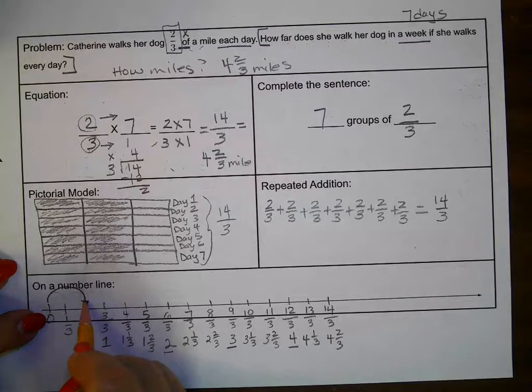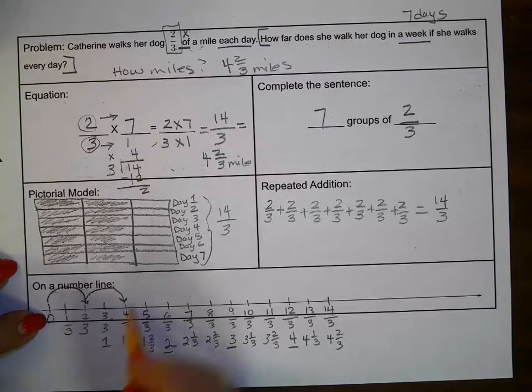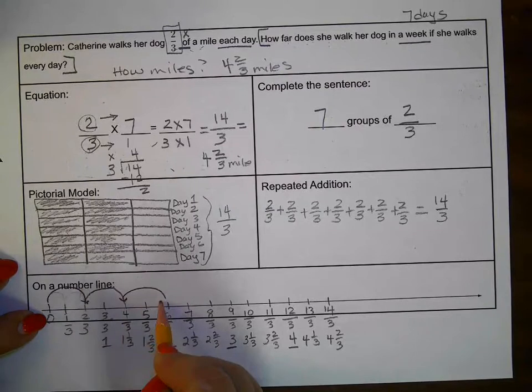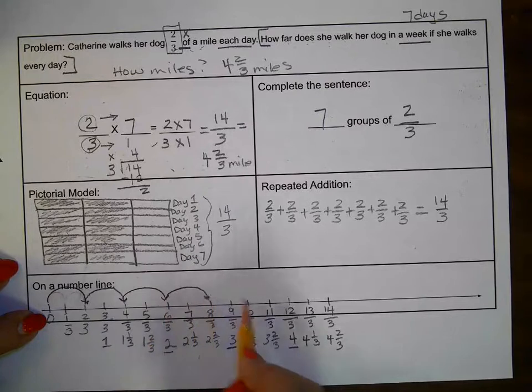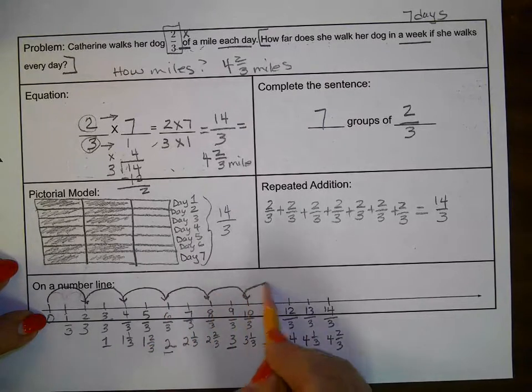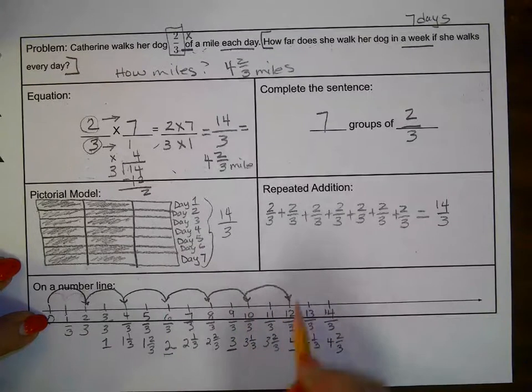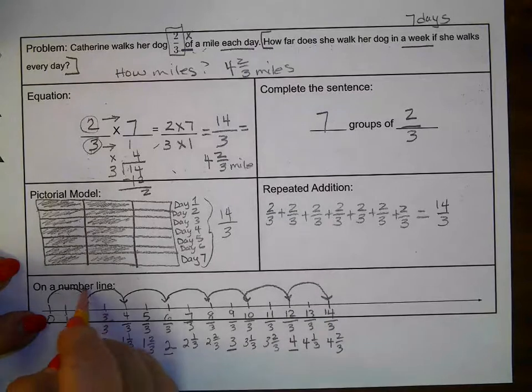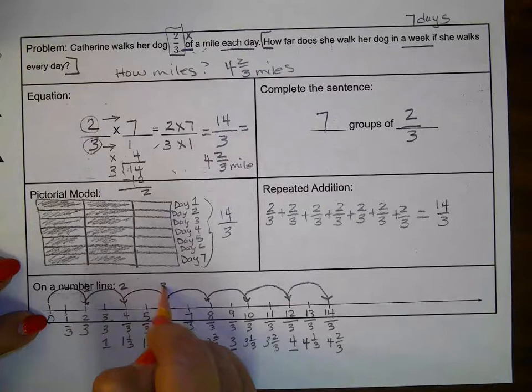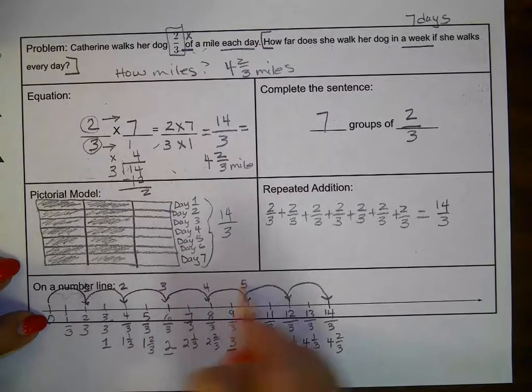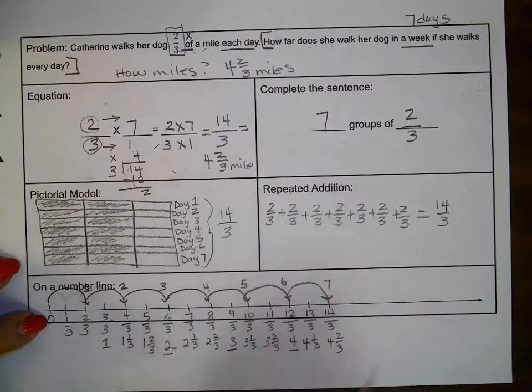Now for day 2, I jump the 2/3 and I jump to 4/3. Day 3, I go to 6/3. Day 4, I go to 8/3. Day 5, I go to 10/3. Day 6, I go to 12/3. And day 7, I land on 14/3. So this is day 1, day 2, day 3, day 4, day 5, day 6, and now day 7.